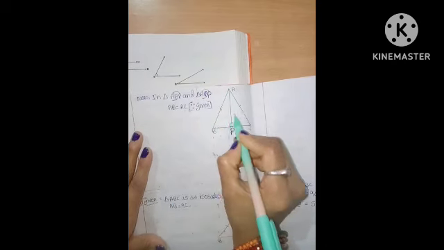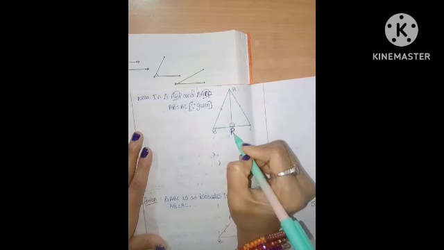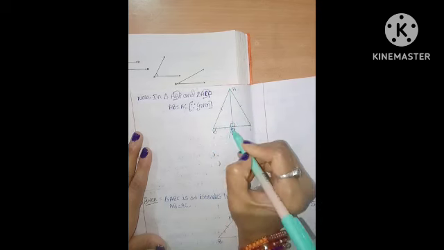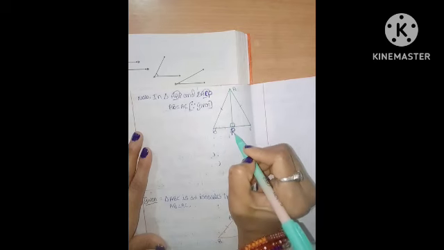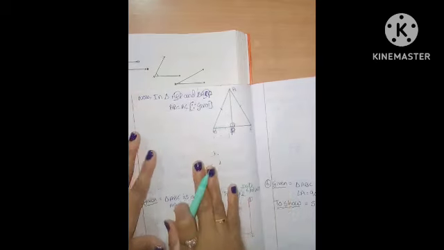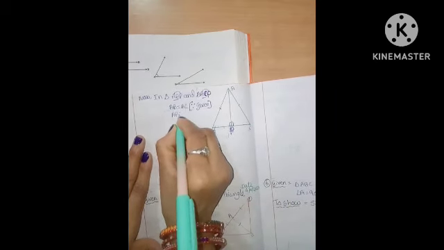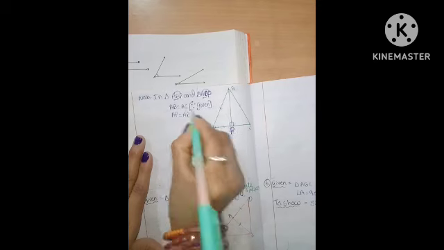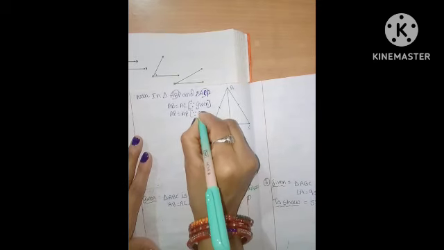In these two triangles, which side is common? The AP side is common. This is side ABP and the next ACP. So that's why this side is common, and AP is equal to AP. This is the common side.